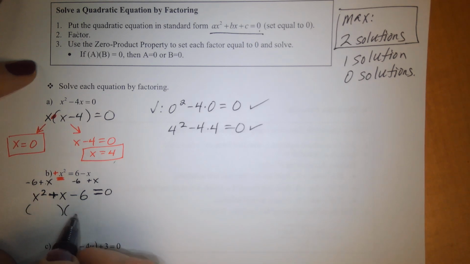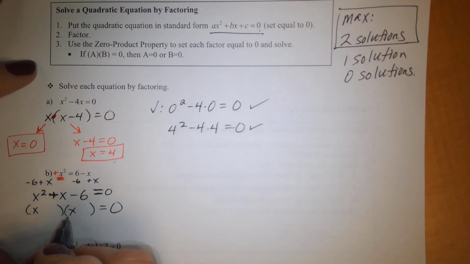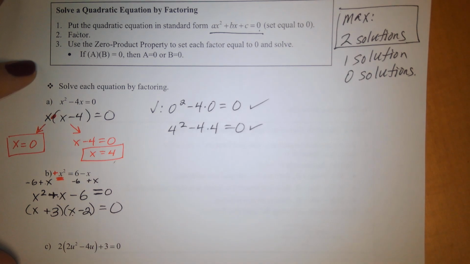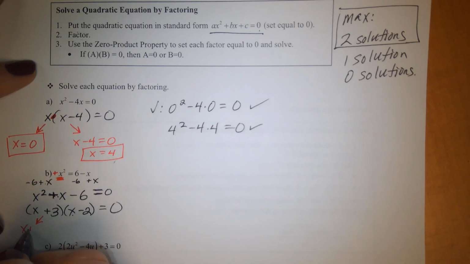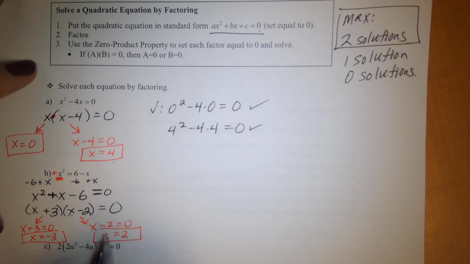Now I'm going to factor. Using the tools that we learned back in R.5, we're going to factor this left-hand side. Recall, x times x is x squared. I need two numbers that multiply to make negative 6, but they have to add up to positive 1. So this would be the factored form. Now, using the zero product property, that means either this is equal to 0 or this is equal to 0. So I have two answers, one at -3 and one at 2.